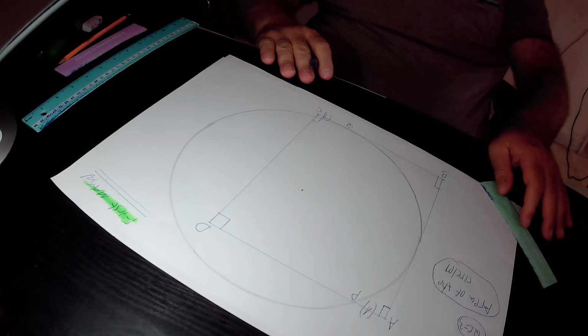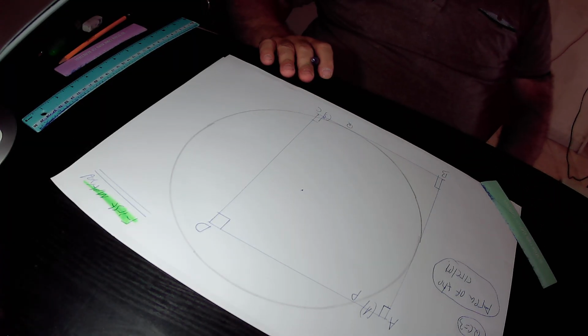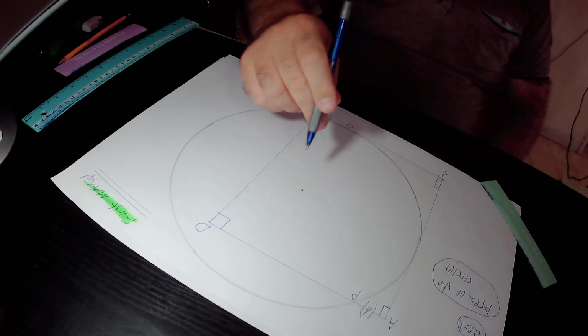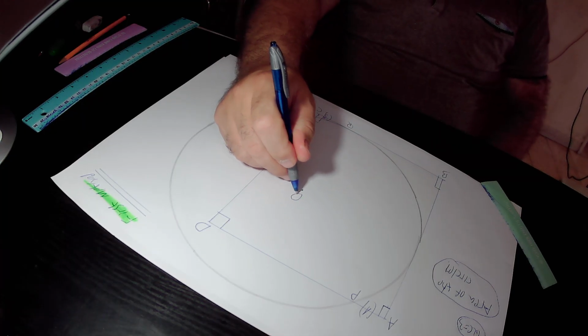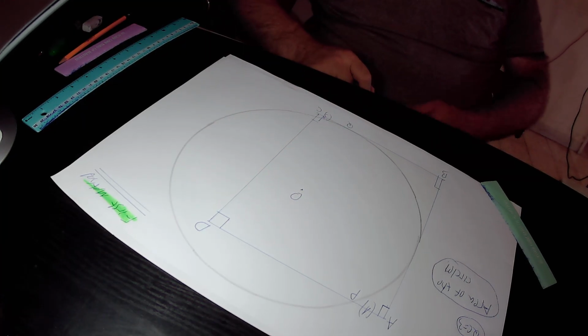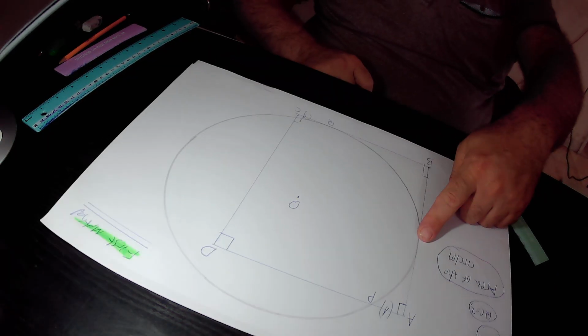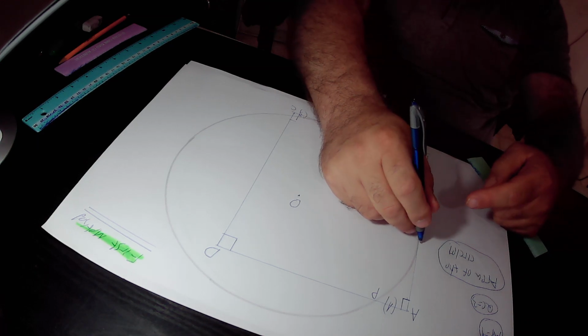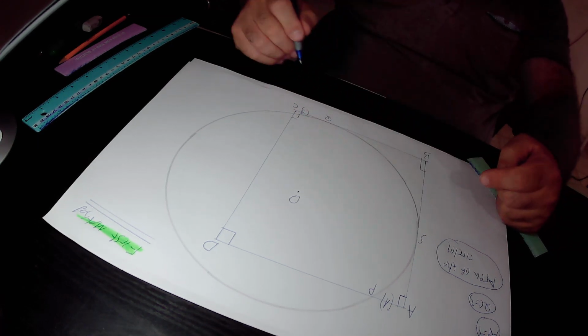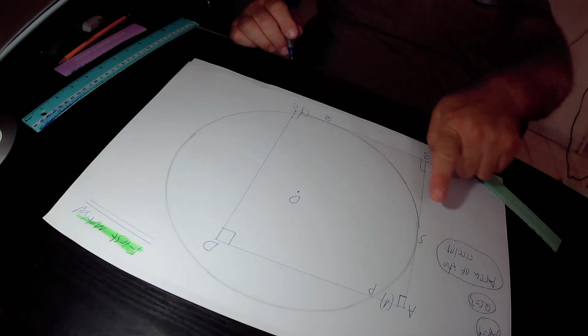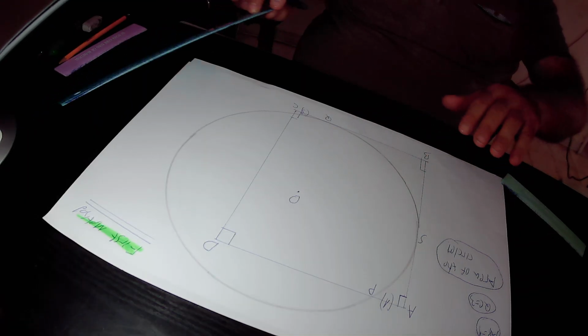In the next step, we will define the center of this circle. This point is point O. We will define the point of tangency of this tangent AB with this circle. This point is point S. And we join points O and S together by a straight line.